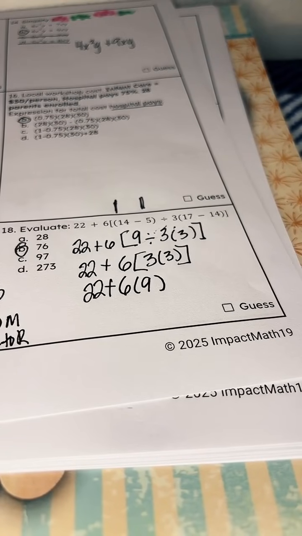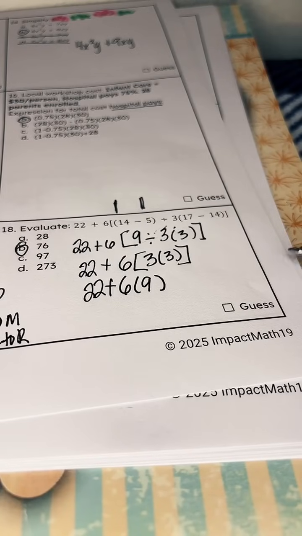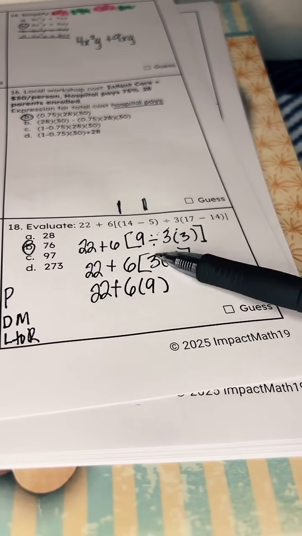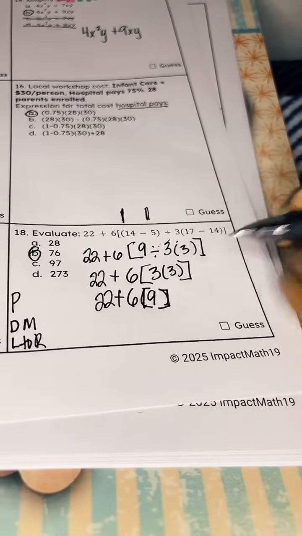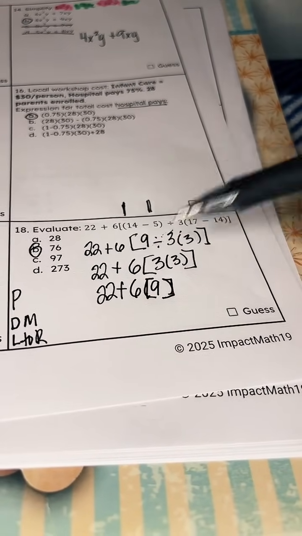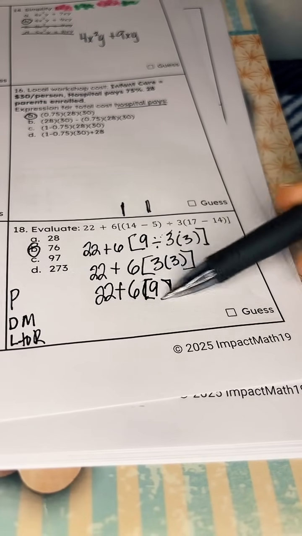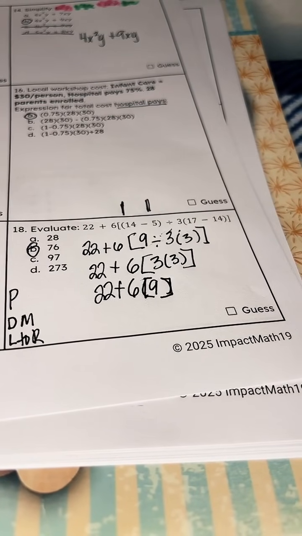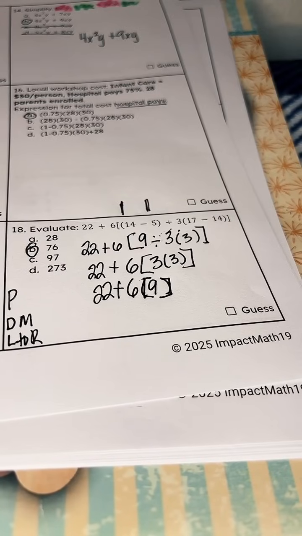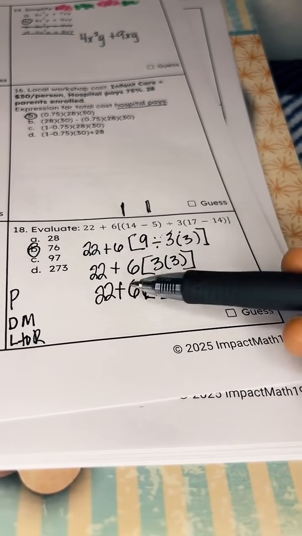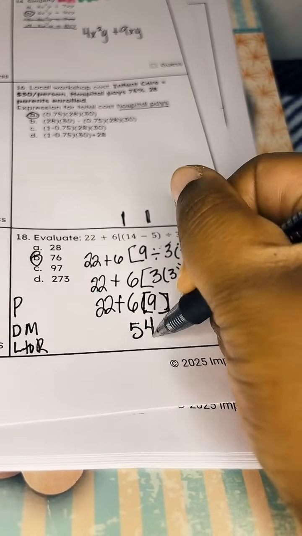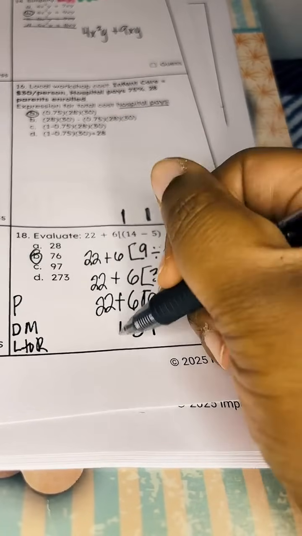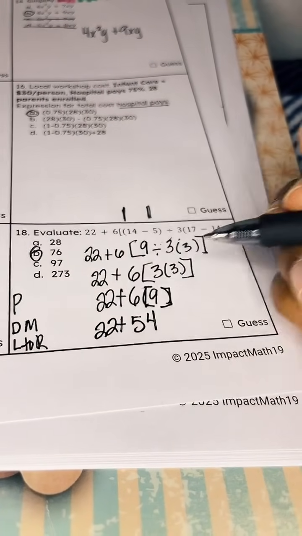Wait, eliminate the brackets, multiply high, parentheses. Yes. So the bracket, I could have kept written like this. Now, I could have kept it like that. But the bracket is going to mean the same thing as parentheses. Okay, you see your mistake? Okay. So we get 50 or 54. Good. Yes. Plus 22. No, Jumpy Jane, you ain't make no mistake.